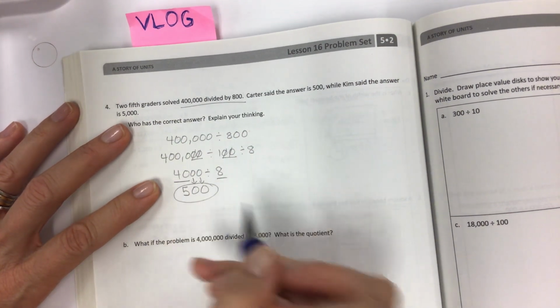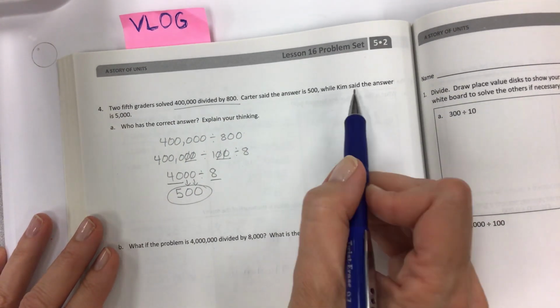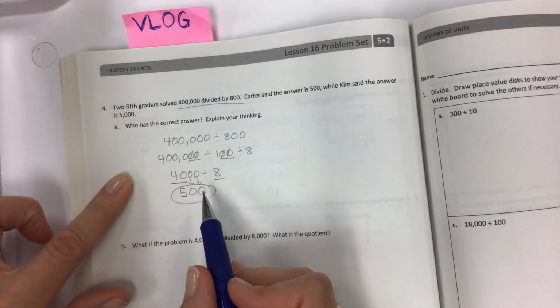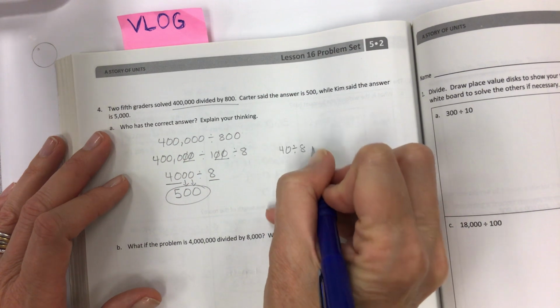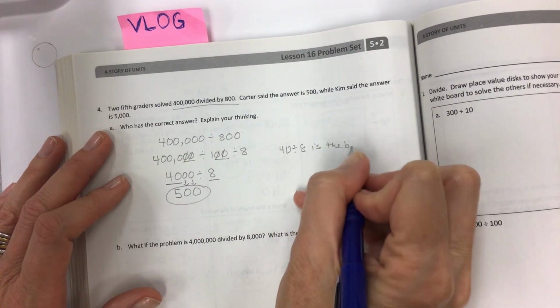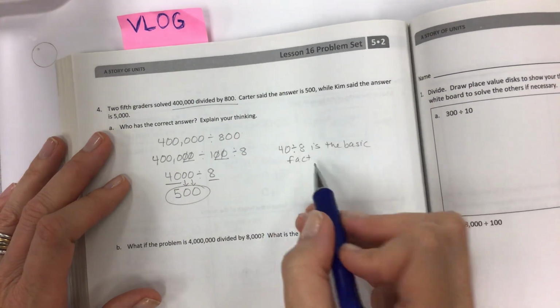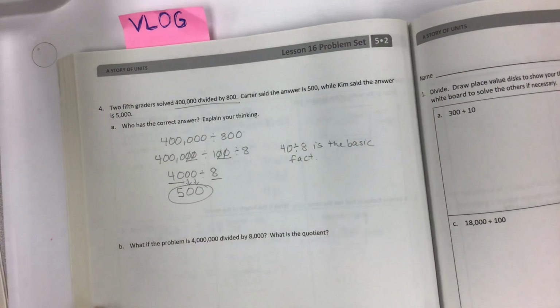That's where you get the 500. Carter is correct because Kim has not counted her zeros properly. So you have to remember that 40 divided by 8 is the basic fact, not 4 divided by 8. If you only look at the zeros, you're going to miscount.